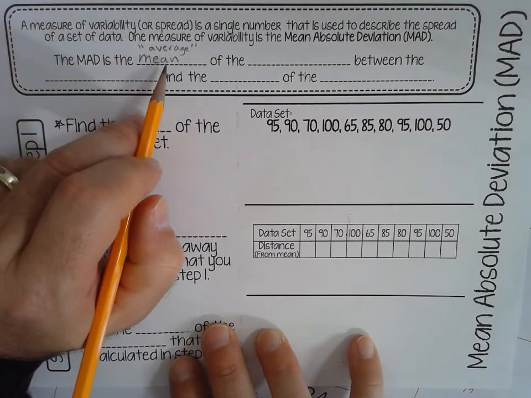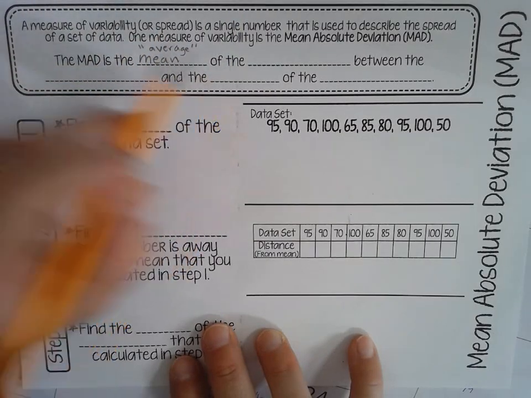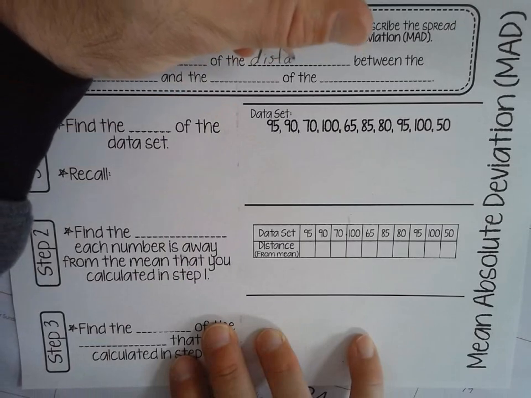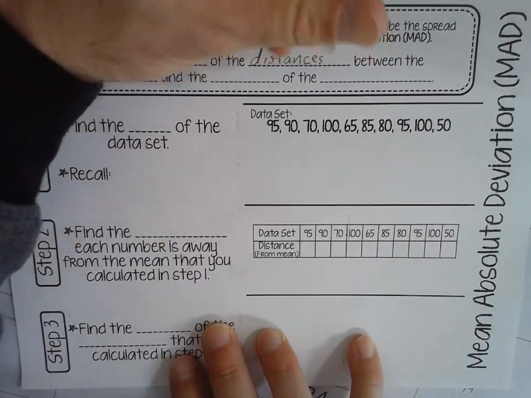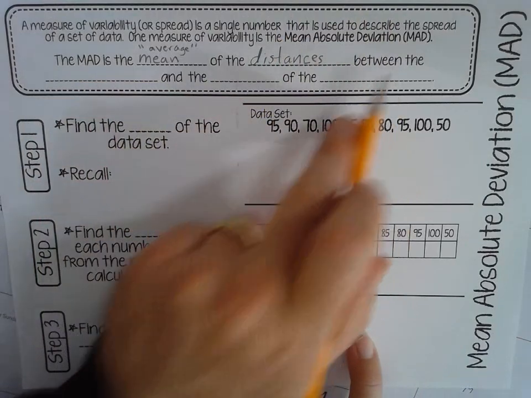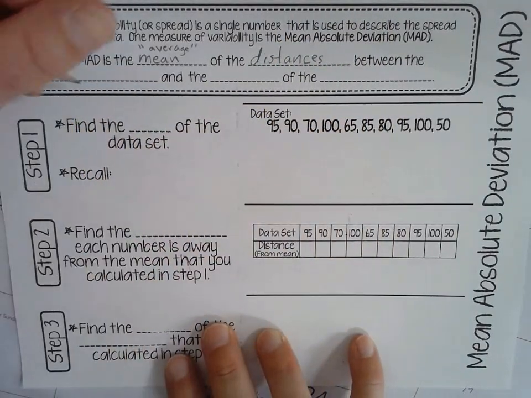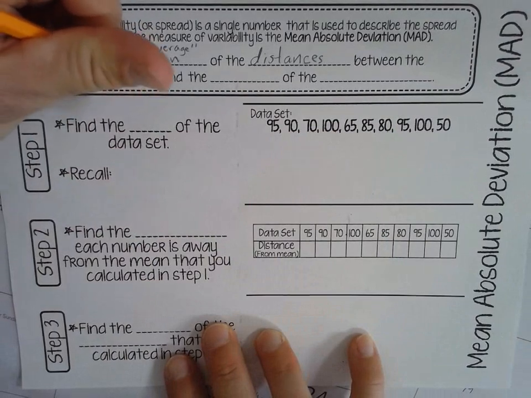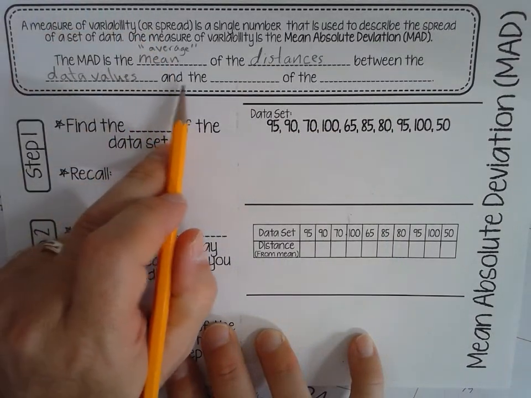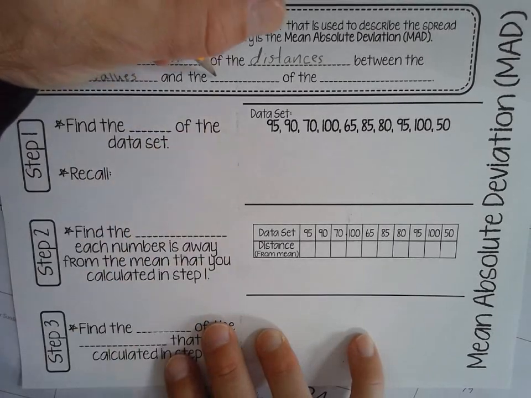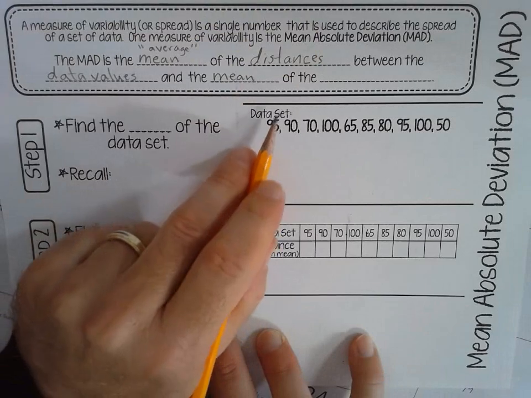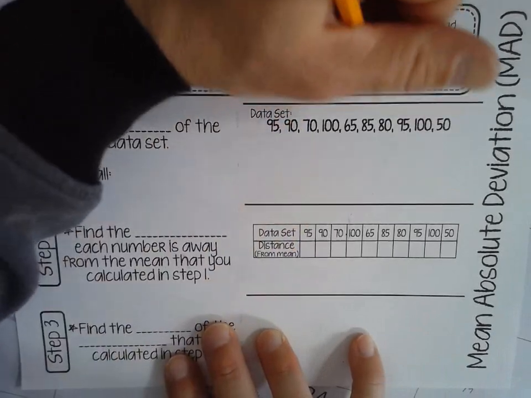The mean of the distances between the data values and the mean or average of the data set.